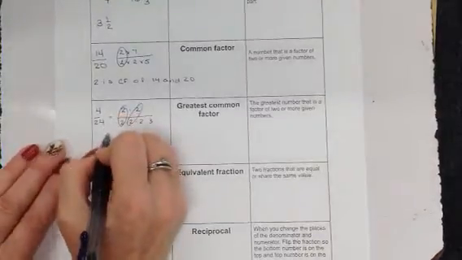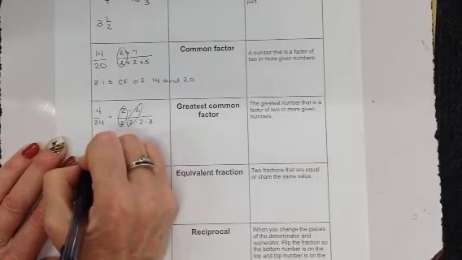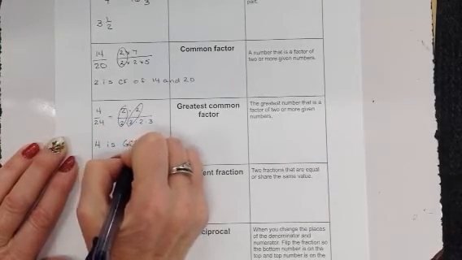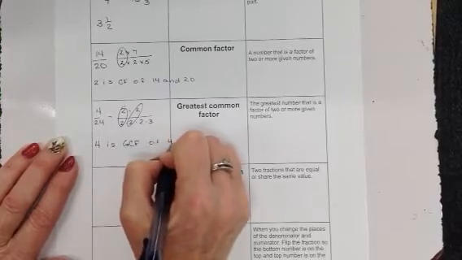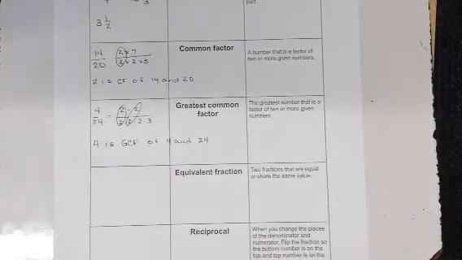So I can say 2 is a common factor of 4 and 24, but 4 is the greatest common factor of 4 and 24. And again, these are things that you should have done last year in 5th grade when you started doing fractions. This is just a little review.